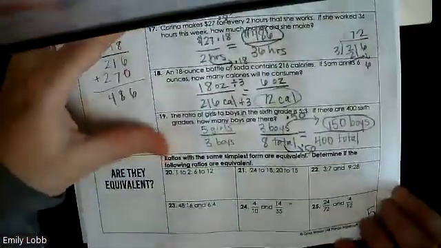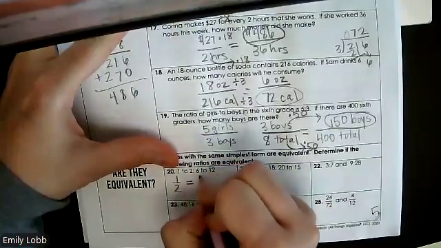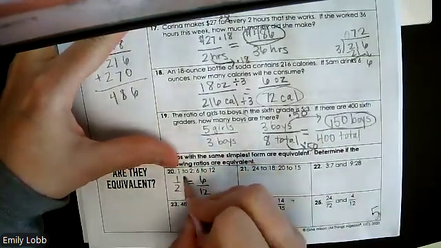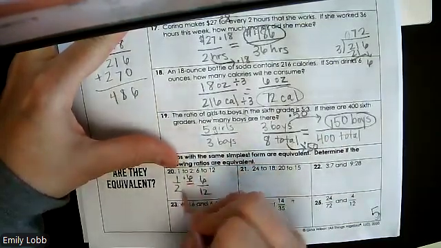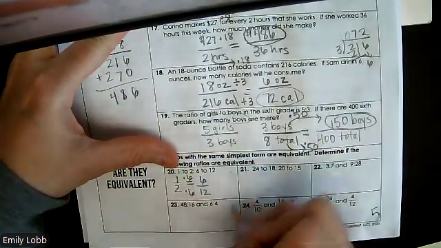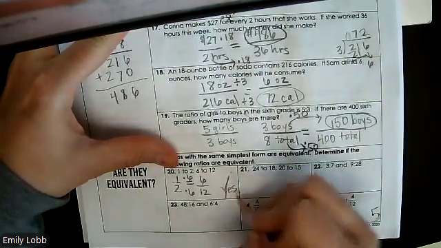We have to determine if these are equivalent. 1/2, we're setting it equal to 6 over 12. What did I do to make it a 6? Multiplied by 6. Is 2 times 6 equal 12? Yes. So this is a yes. I'll make this check into a yes. How's that?